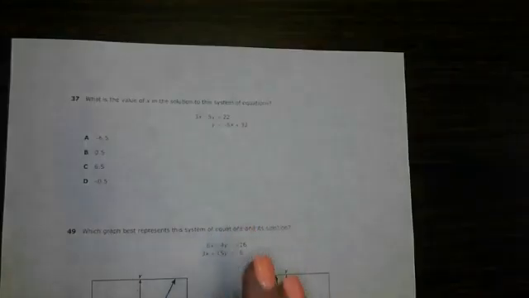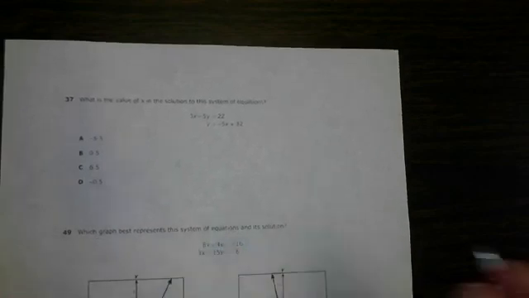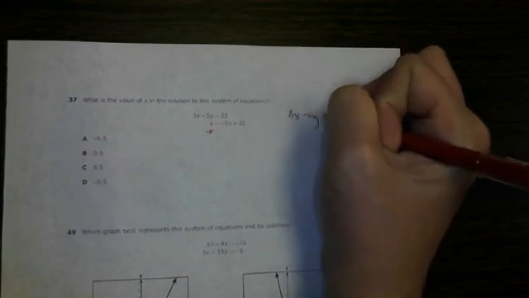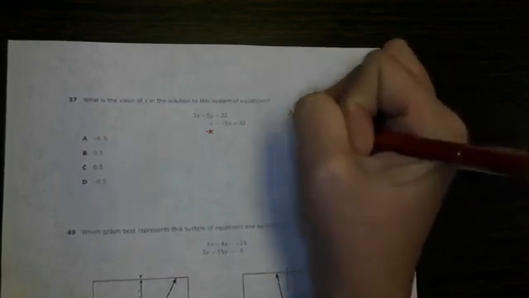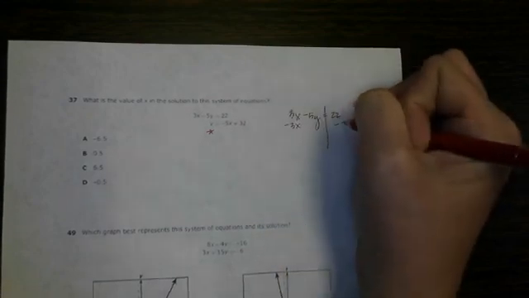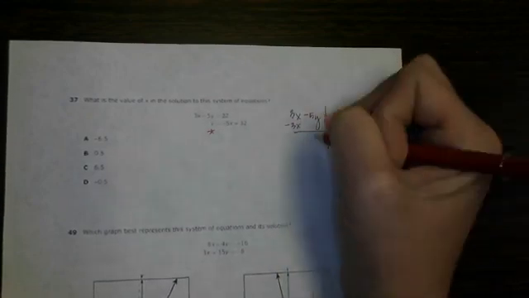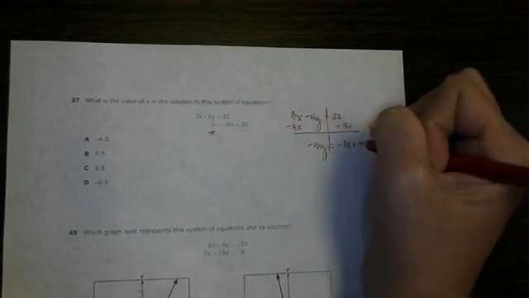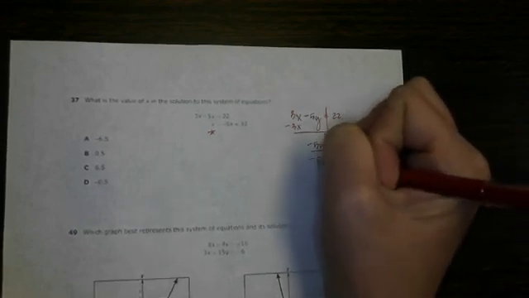What is the value of x in the solution to the system? Notice they're not giving you an x and a y, so you can't just plug it in. So once again, we're going to go back to that first thing that we went over, which is solve for y in both of them. This one's already solved for y. So 3x minus 5y equals 22. I'm going to start by subtracting 3 x's. So negative 5y equals negative 3x plus 22.